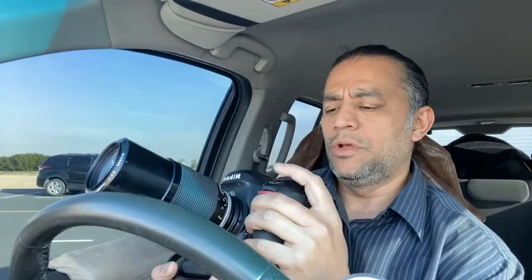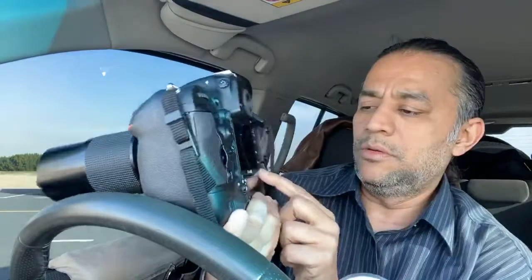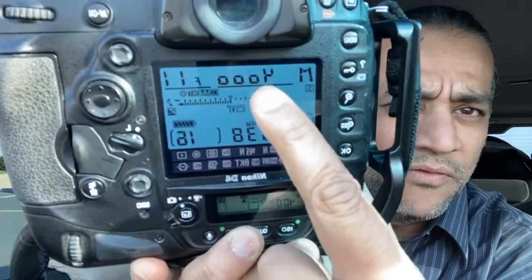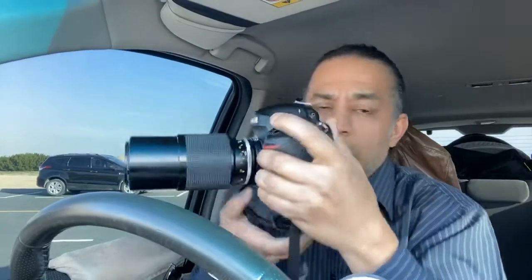Let's take another shot. I'm at 4000. See, ISO 400, f11, 4000, right? I'm taking a shot. It's dark. It's way dark. So it means that the amount of light which is coming from the lens and through the shutter, recording on the sensor, it's way too low. Very dark. So I am not able to get enough light.